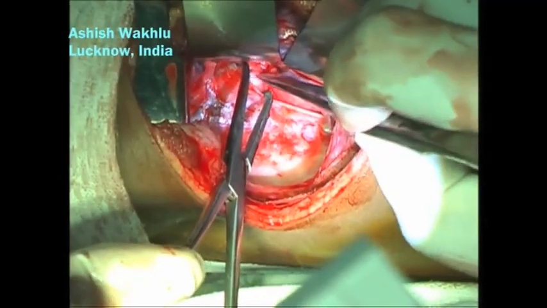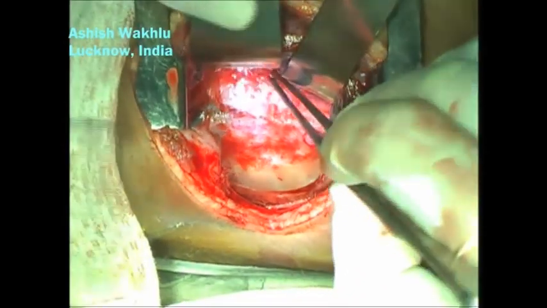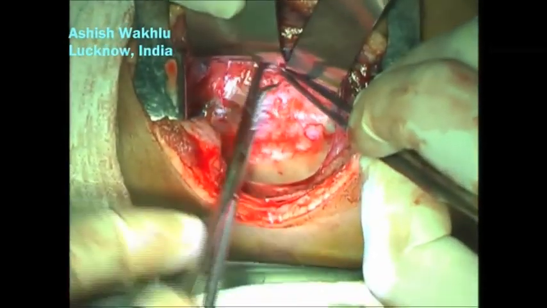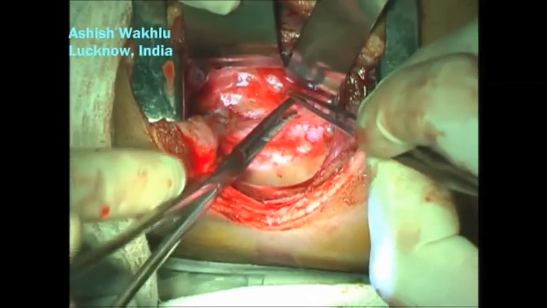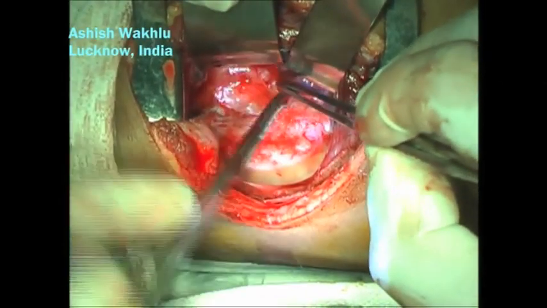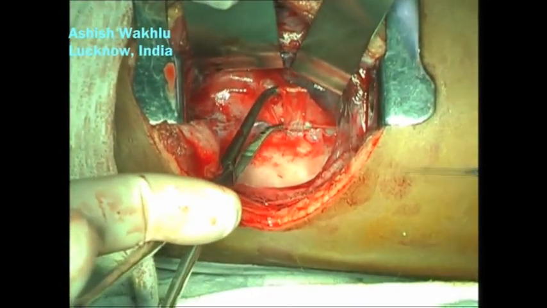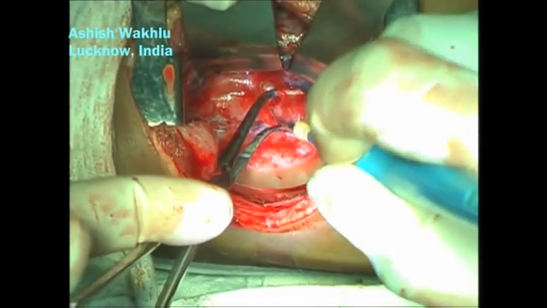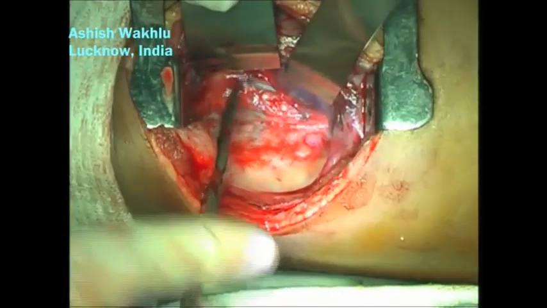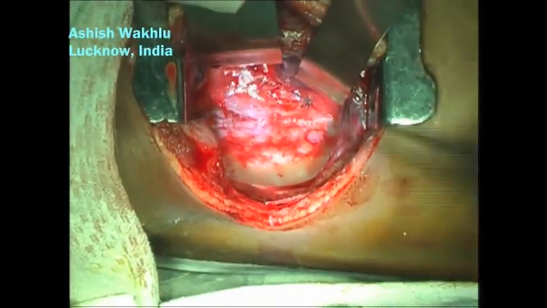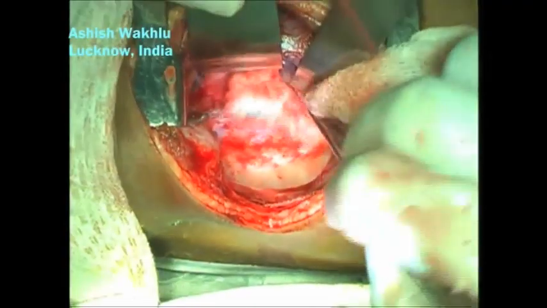And after opening this, we should be able to see the bifurcation of the trachea and the stump of the right main bronchus. So that is the mediastinal pleura being divided, carefully held up in the jaws of the Rumel's artery forceps.